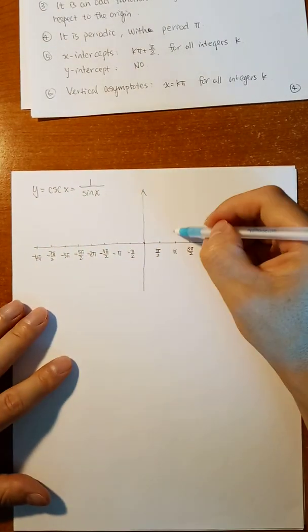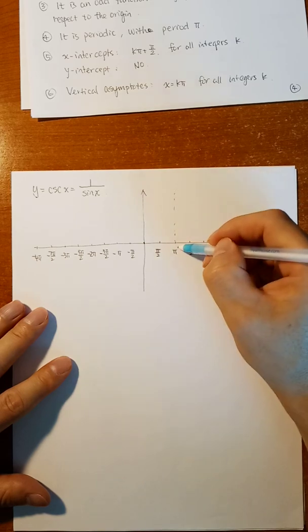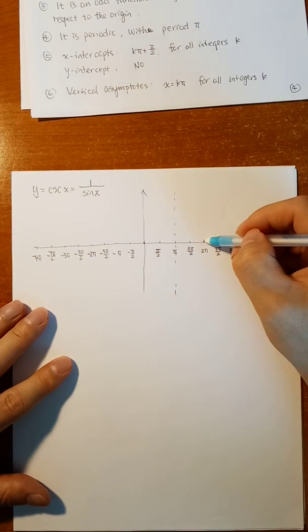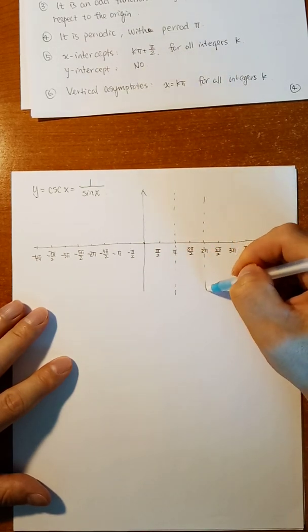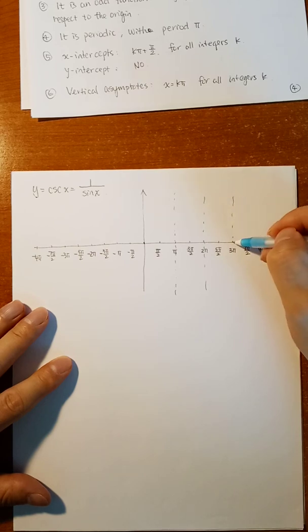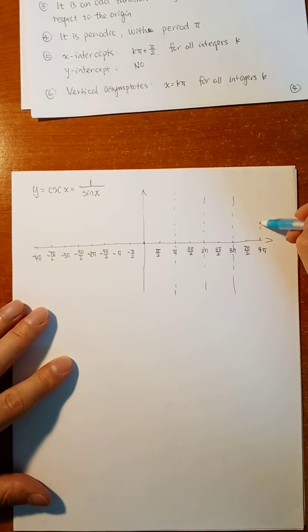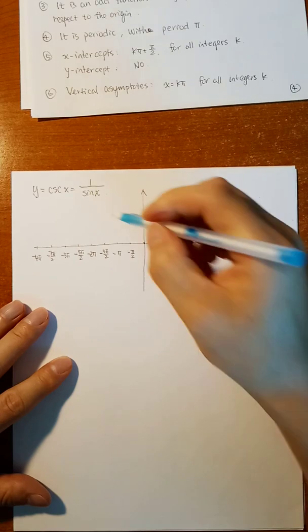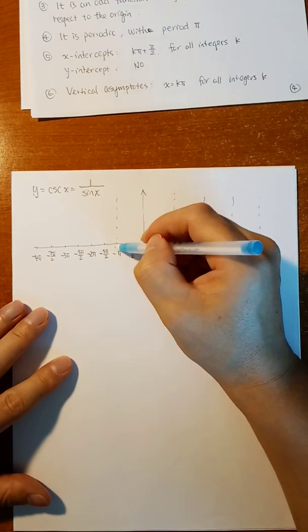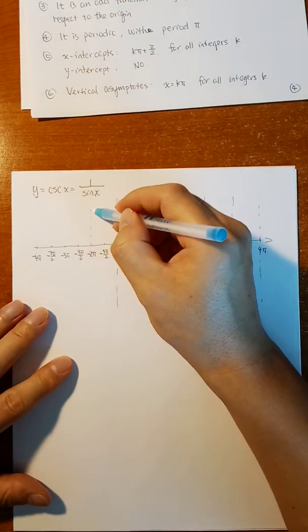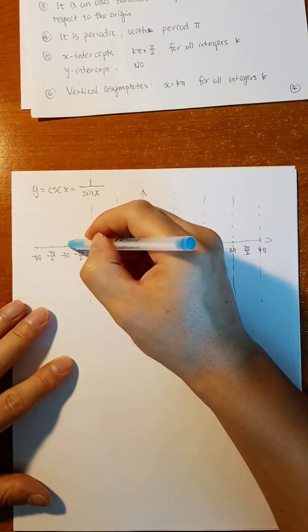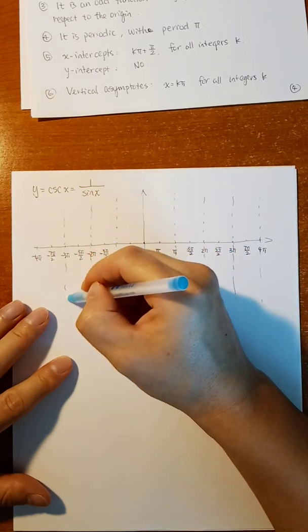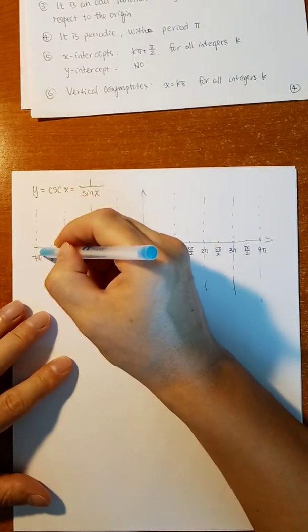And at pi you have a vertical asymptote, at 2 pi, 3 pi, and 4 pi, and similarly at negative 2 pi, negative 3 pi, and negative 4 pi.